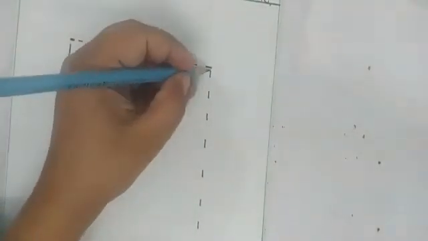Yes, so we make straight line. Look at this side. लेफ्ट साइड पे हम लोगों ने स्ट्रेट लाइन ड्रॉ किया है. ओके, नाउ वी जॉइन इन राइट साइड डॉट्स. ओके, so we join these dots in right side.